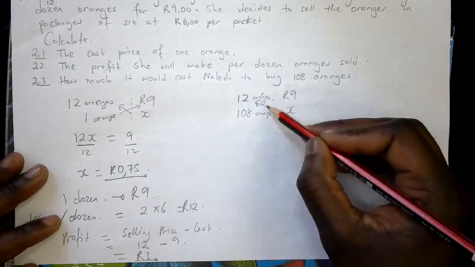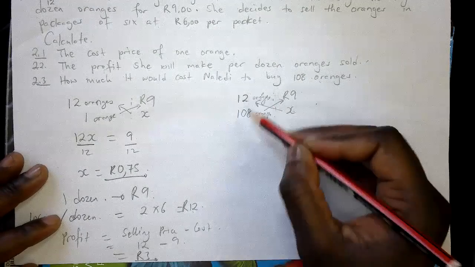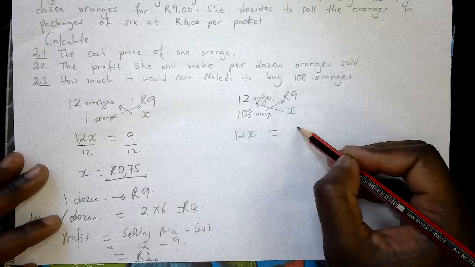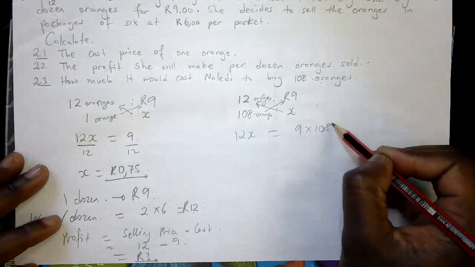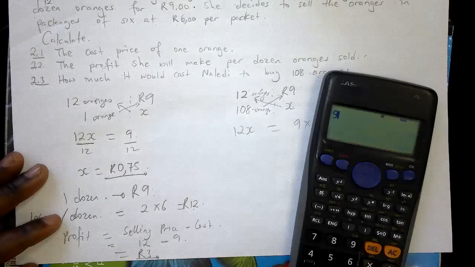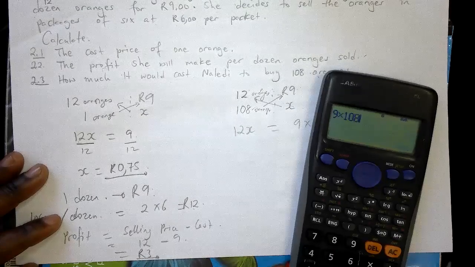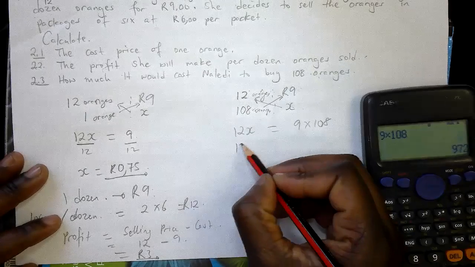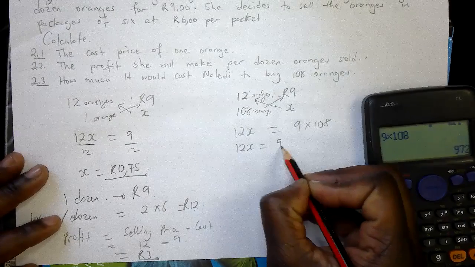So we cross multiply. Remember, we take this one up there, it's going to be 12x. We take that one there, it's going to be equal to 9 times 108. 9 times 108, we get 972. 12x is equal to 972.